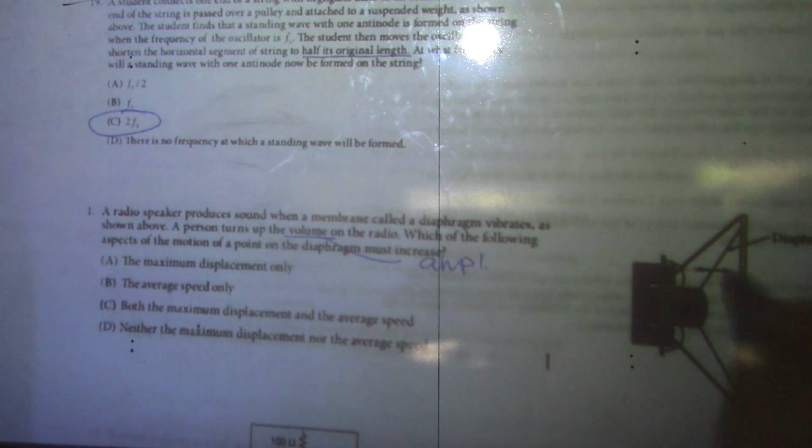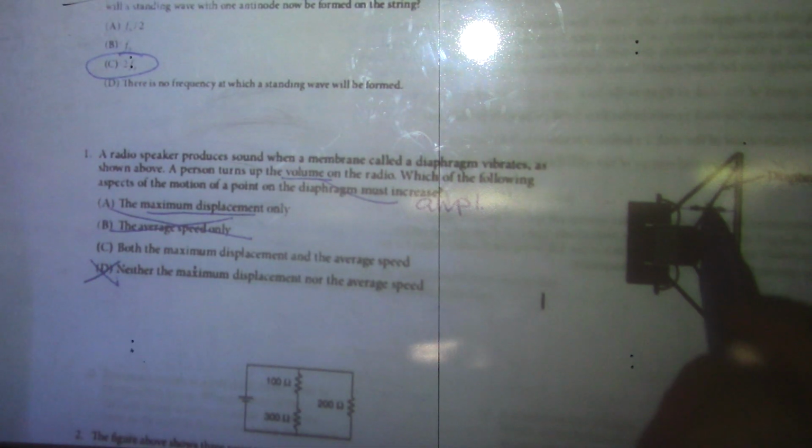Here, increasing the volume. So volume is the amplitude. Amplitude is how much it is moving. So the maximum displacement absolutely increases. So we can cross off these two. Now it's just deciding does the maximum speed and the average speed increase.